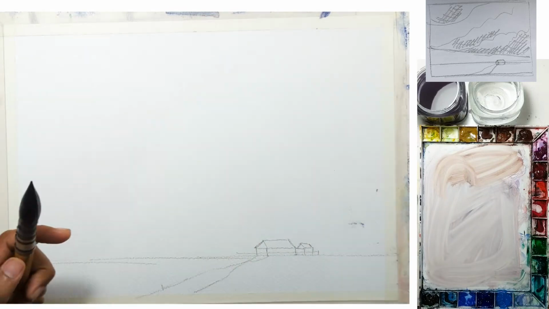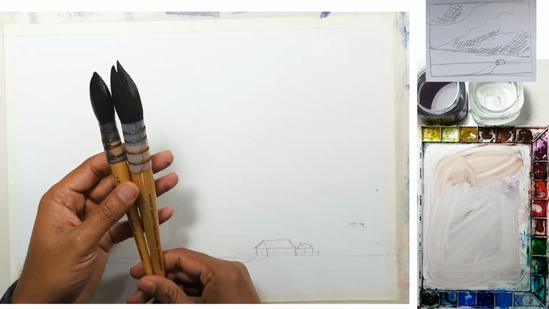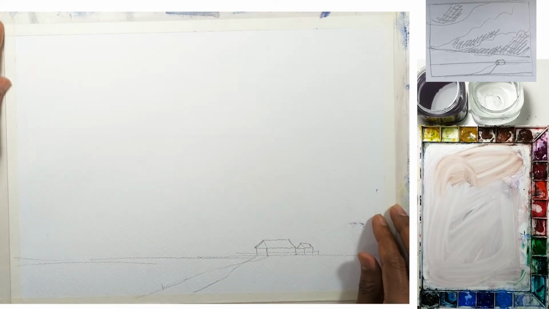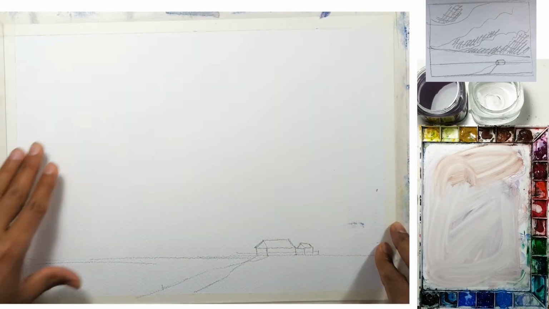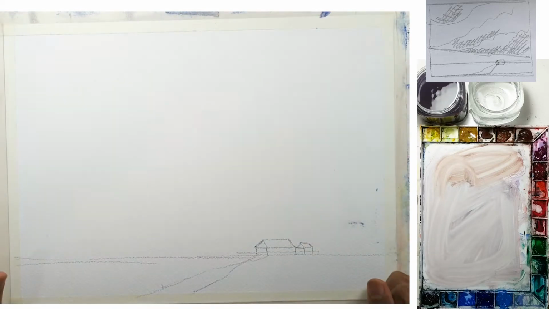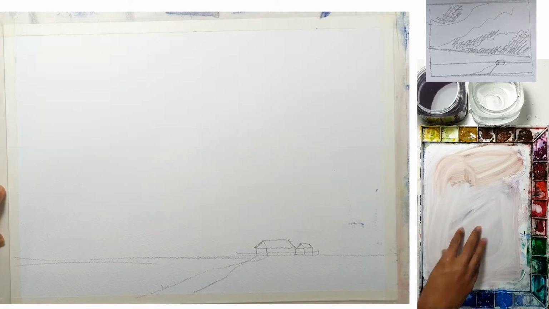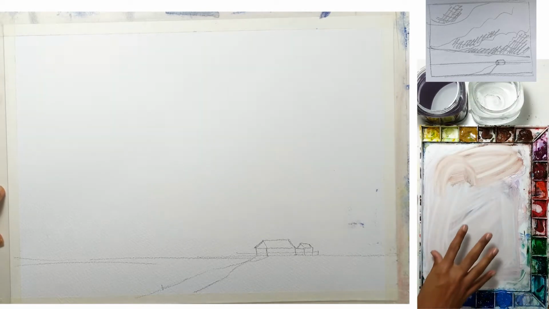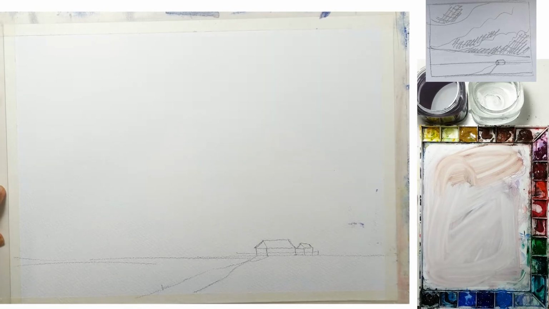Material-wise, I'm using fat mops. The paper is a Saunders 300 gram rough paper. Make sure that you mask it properly because it's going to be a lot of water, wet on wet. On my right, I have a John Pike palette. It has about 20 colors: my yellows, my browns, my reds, greens, and blues. Let me know if you're interested in what colors I'm using. I can post it on the video.